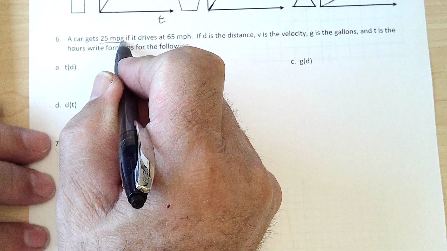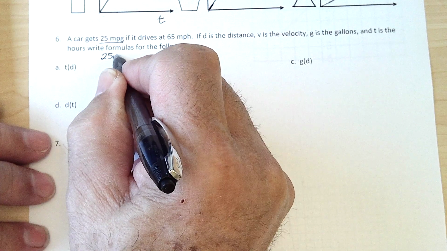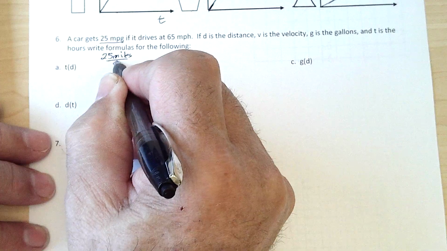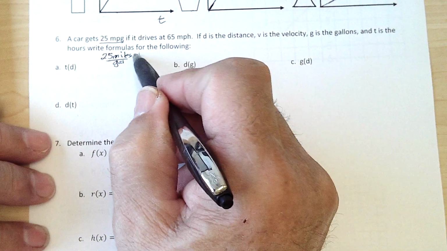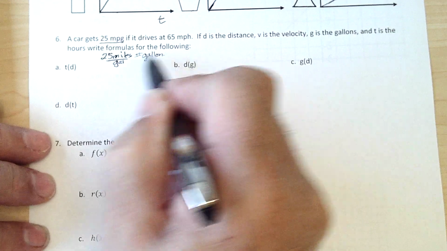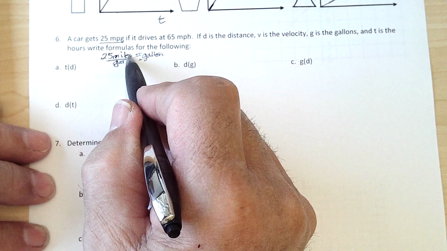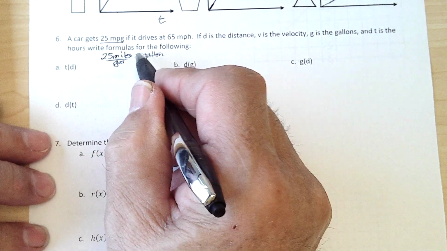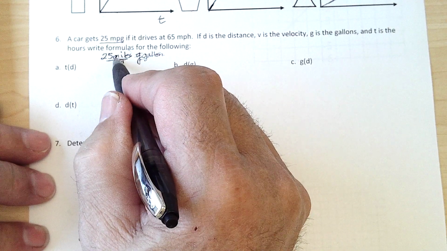25 miles per gallon. If we multiply this by the number of gallons, the gallons would cancel and I'd get miles, which is distance. So 25 times the number of gallons, if we say that's G, 25G will give us miles.